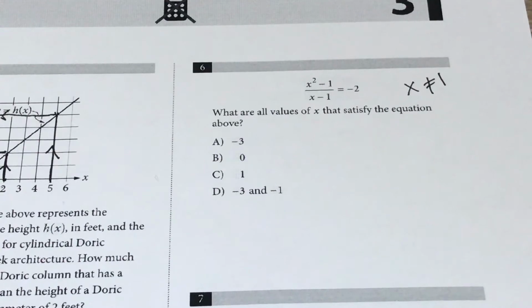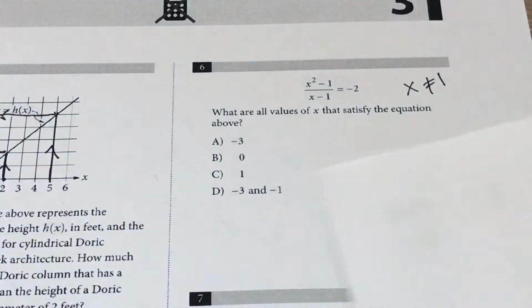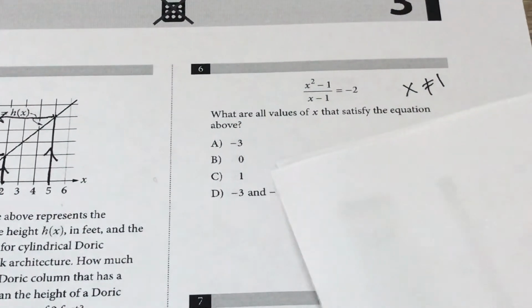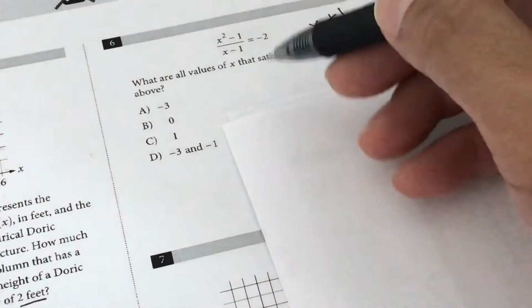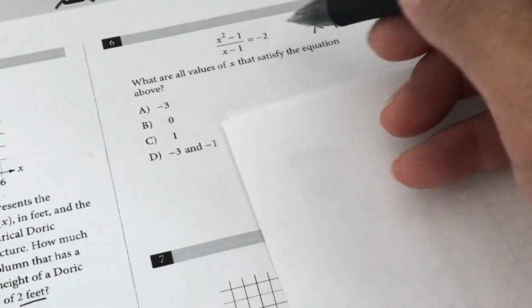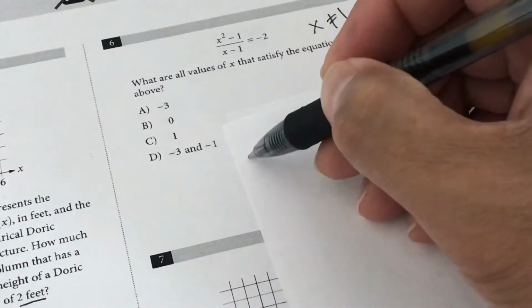Okay, if you look at this equation, someone may do something like this. They eliminate x minus 1 by multiplying both sides by x minus 1.